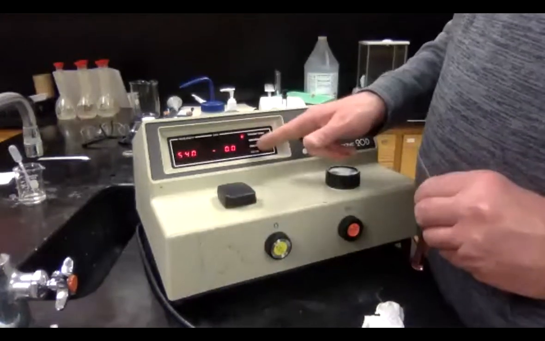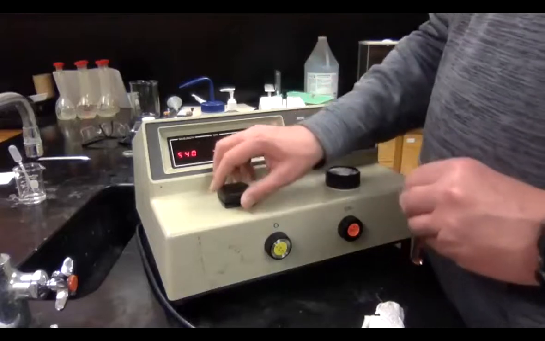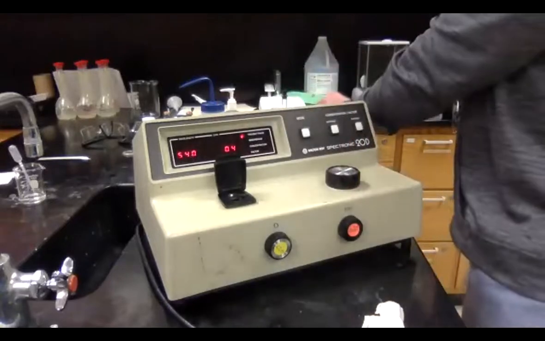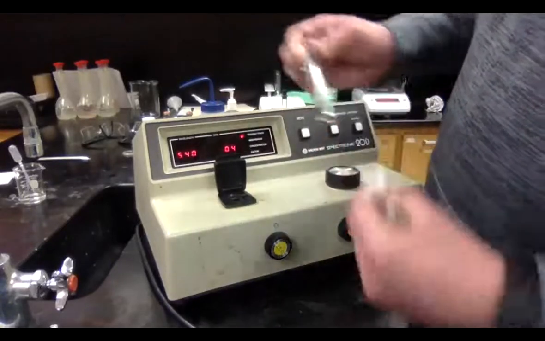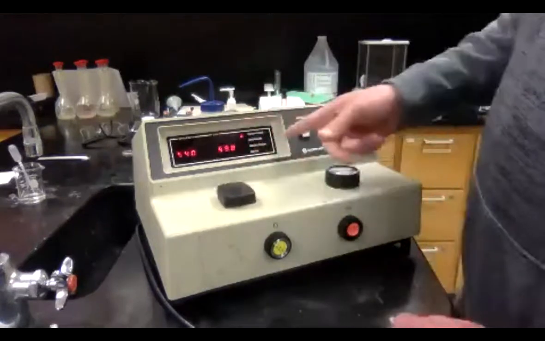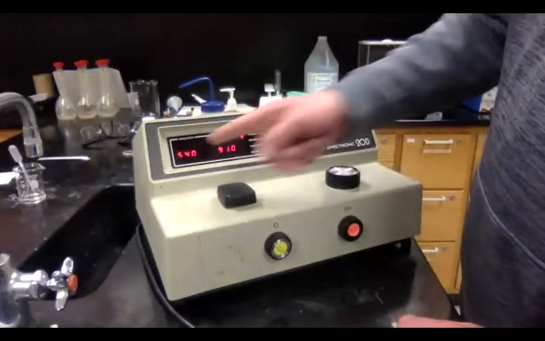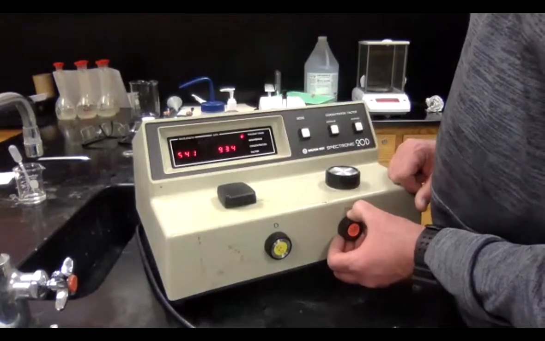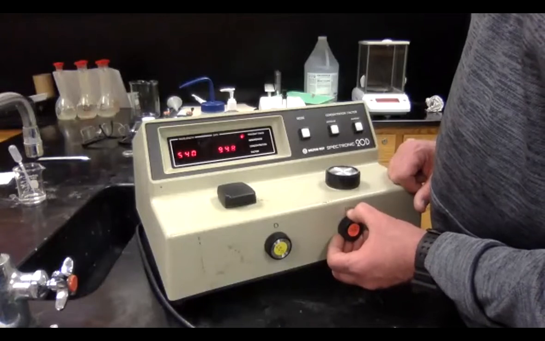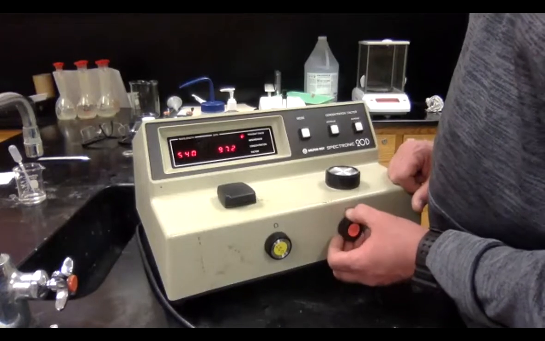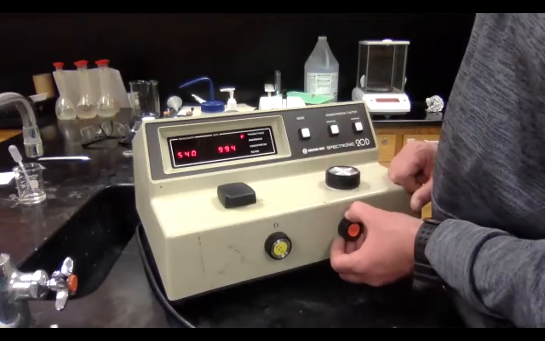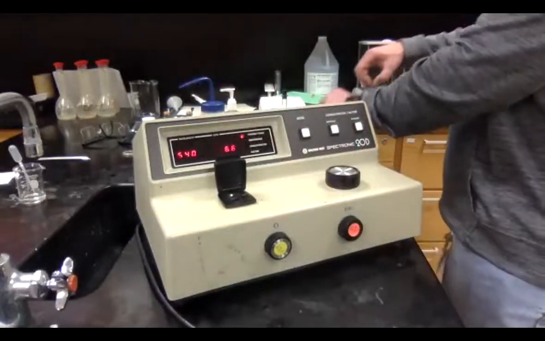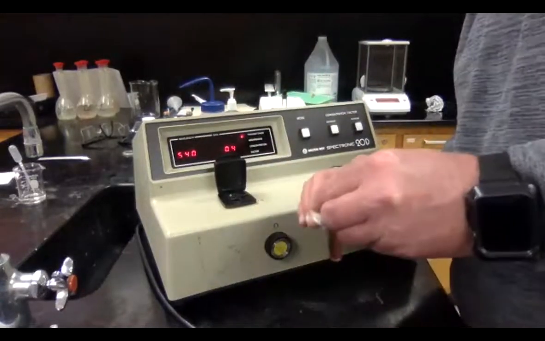And I'll come over and be like, oh, you're on absorbance. So we have that blank there. We went up to 540. We check our total transmittance, which should be 100. It's going to be different because we changed wavelength, but this one should be a little quicker to change. And then we will pull this out and put in our blank.